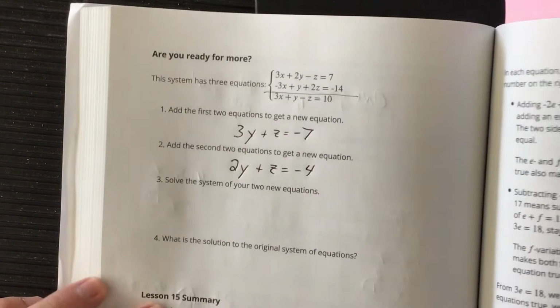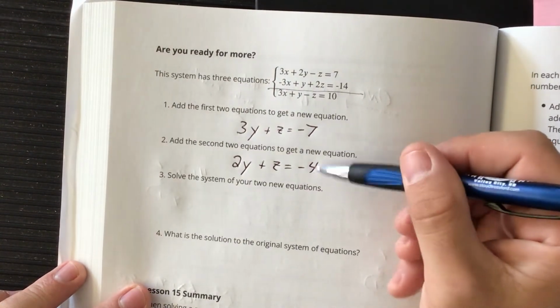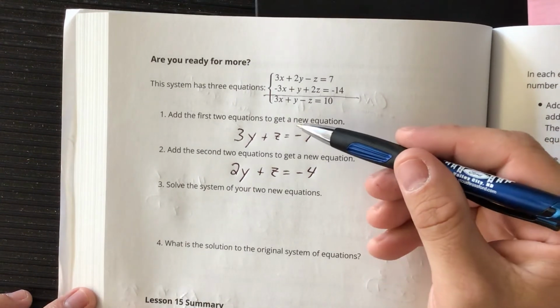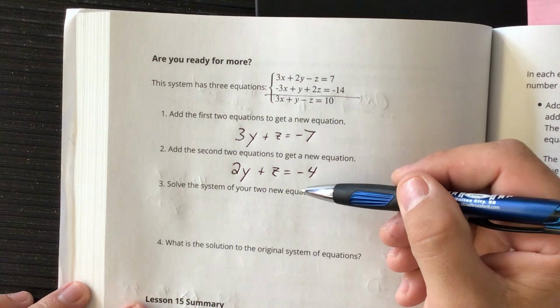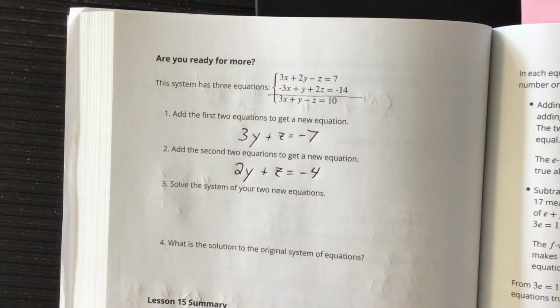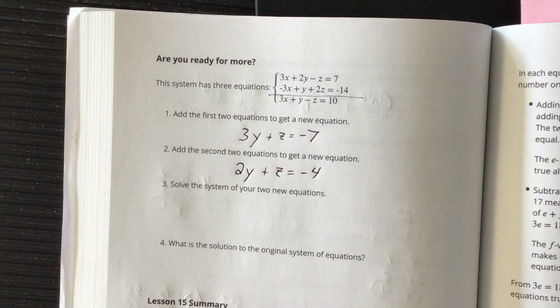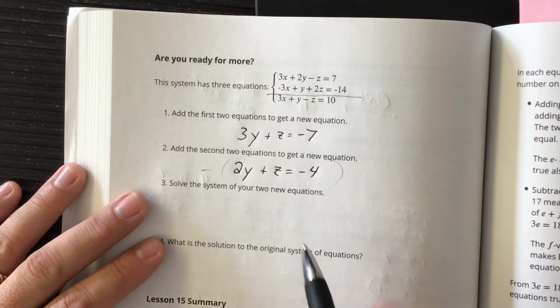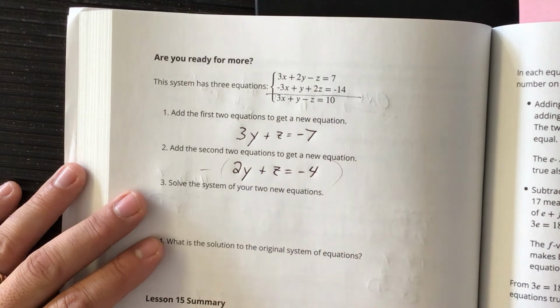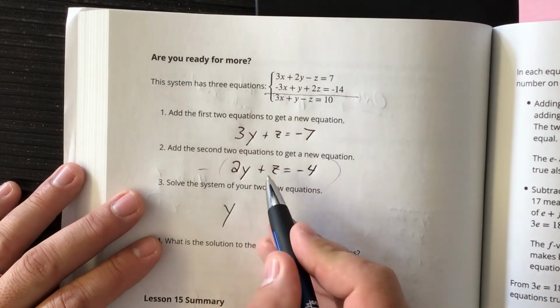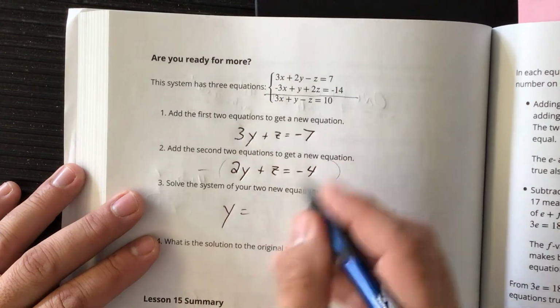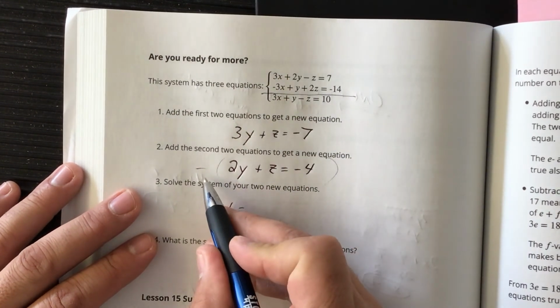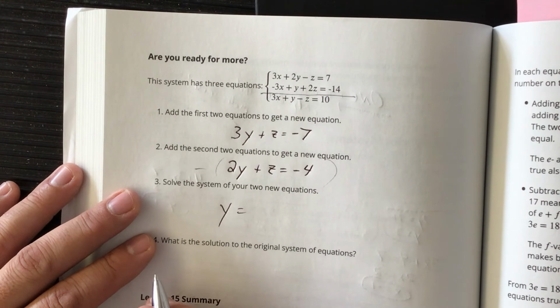Solve. All right, let's combine those. Let's eliminate. Can I just add these together? Nope. Why not? Nothing will eliminate. I'll have 5y and 2z. No letters eliminated. That is bad. Subtract, sure. Or take it times a negative and add. You're going to get one y. Let's try a subtraction. 3y minus 2y is y. Z minus z is nothing. Negative 7 minus negative 4. So how do you do that?